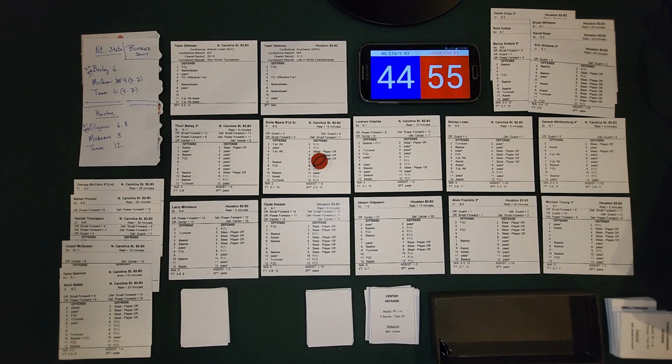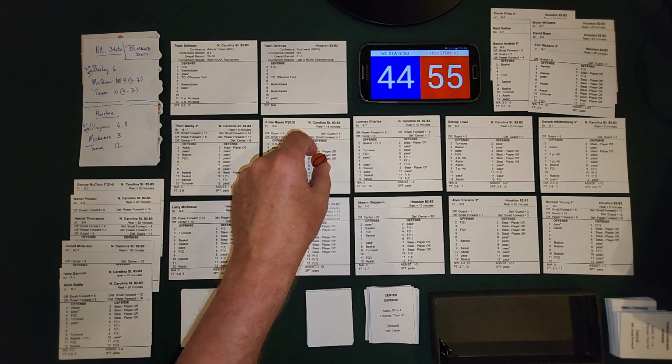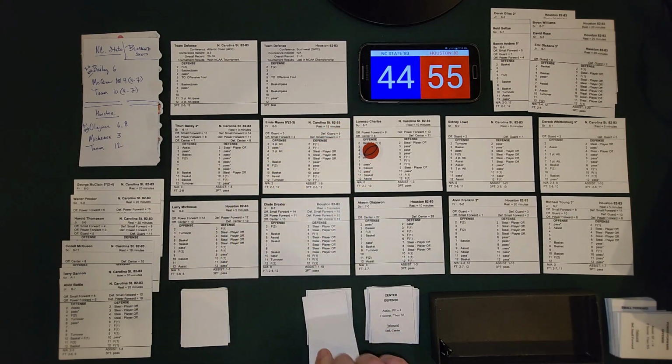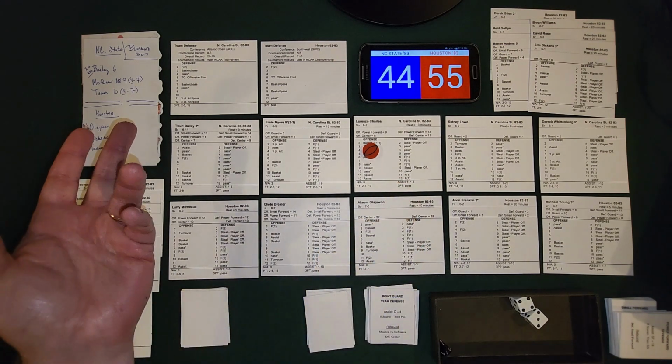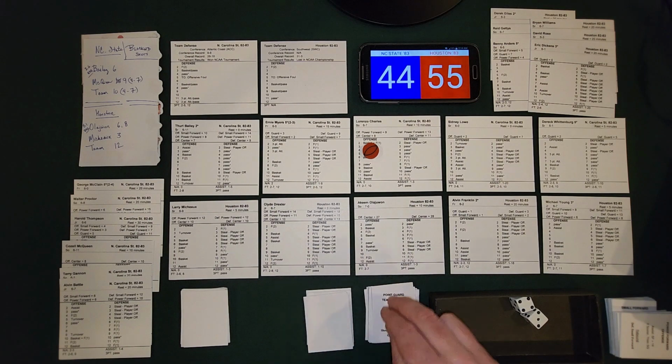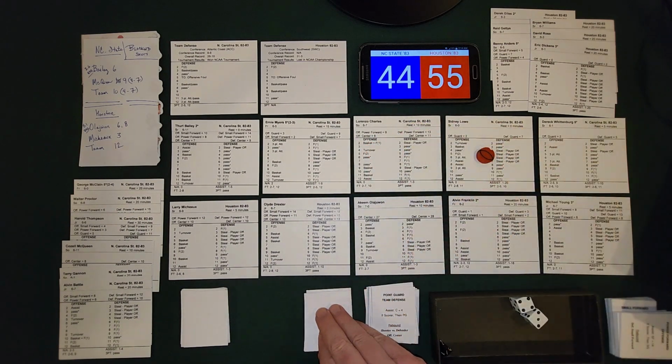Trailing by 11. What do they got left in the tank? They're going to go to Lorenzo Charles, it looks like. So Charles is going to get the ball to, no, he's not 5 or better on offense. So he's going to keep the ball. And team defensive card for Houston. That's a 7. And that's going to be another pass because he's got the pass on the 3-point shot. Ball goes down to Sid Lowe.